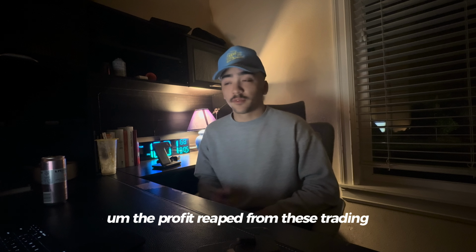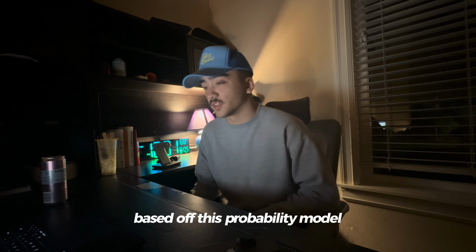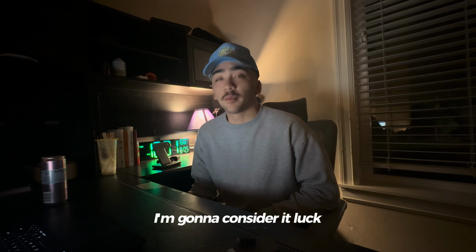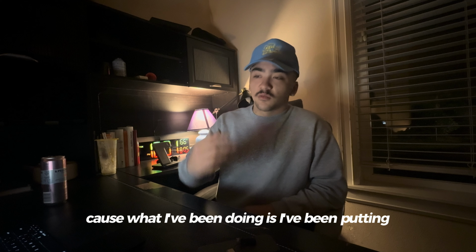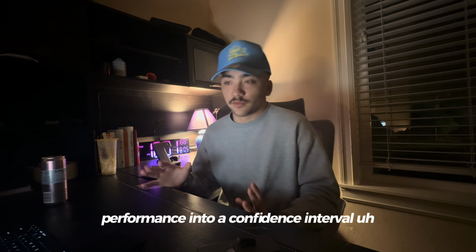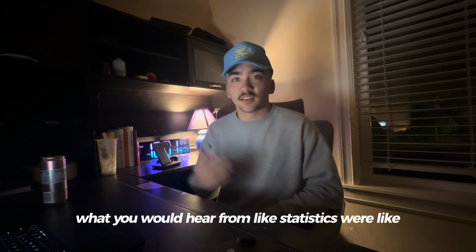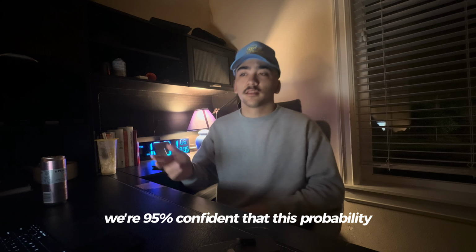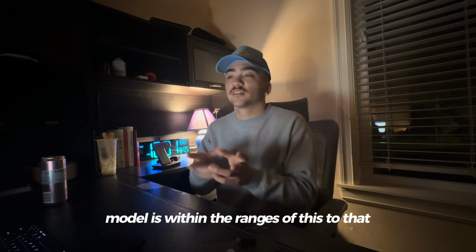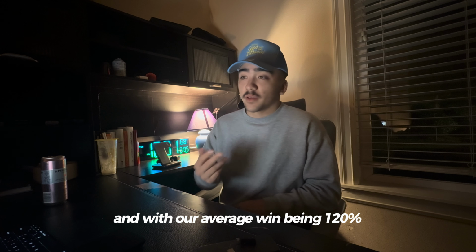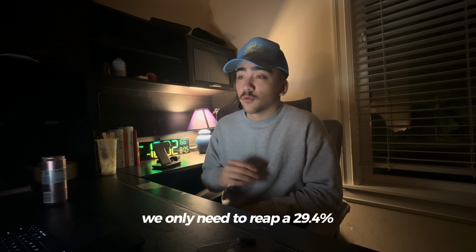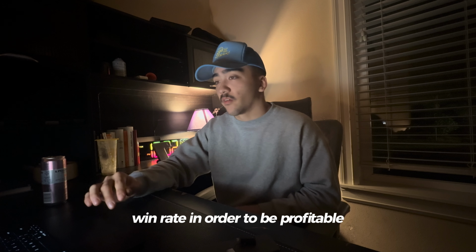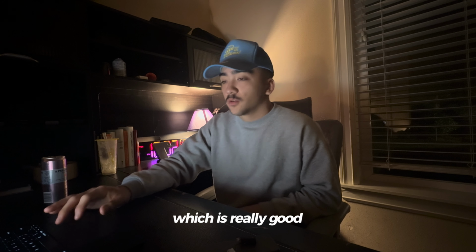The profit reaped from these trades is based off of this probability model. As of right now, I'm going to consider it luck until we can reach a 95% confidence interval, because what I've been doing is putting all of our performance into a confidence interval, basically what you would hear from statistics, where we're 95% confident that this probability model is within the ranges of this to that. And with our average win being 120% and our average loss being 50%, we only need to reap a 29.4% win rate in order to be profitable. And we're currently at 44, which is really good.